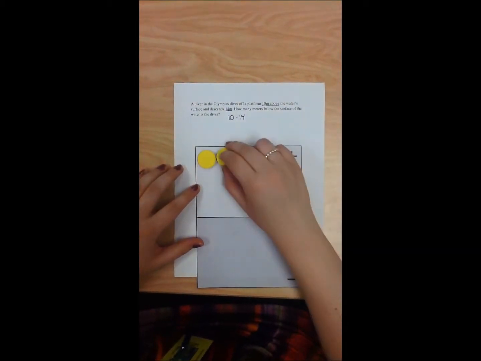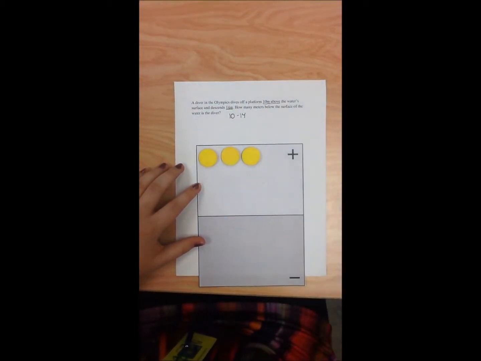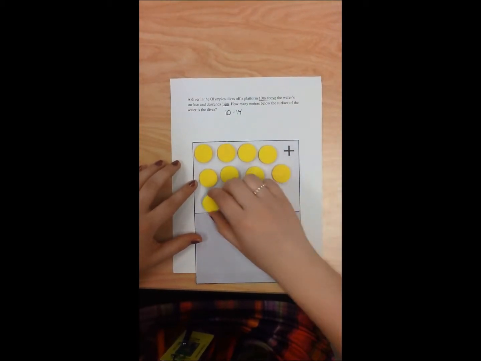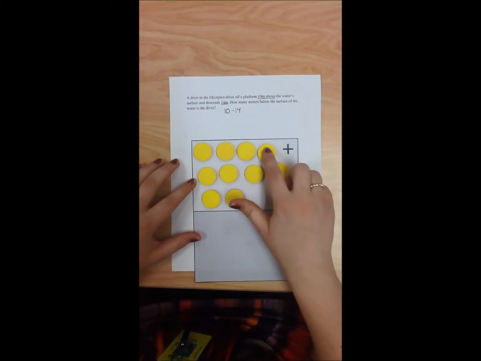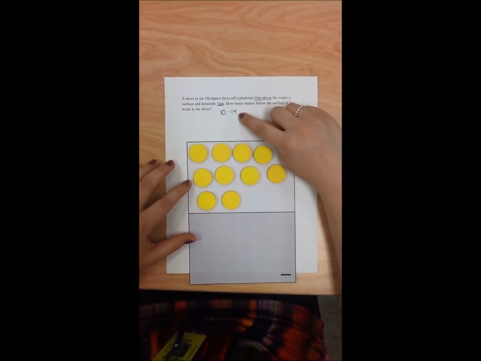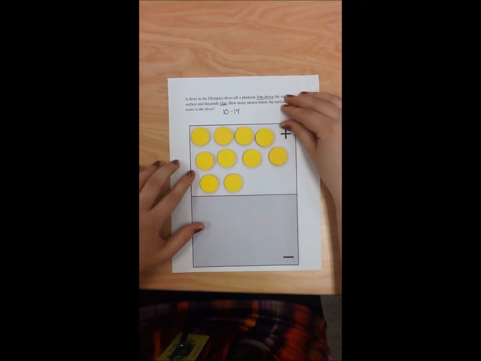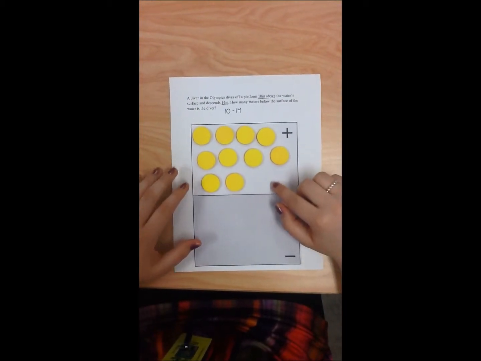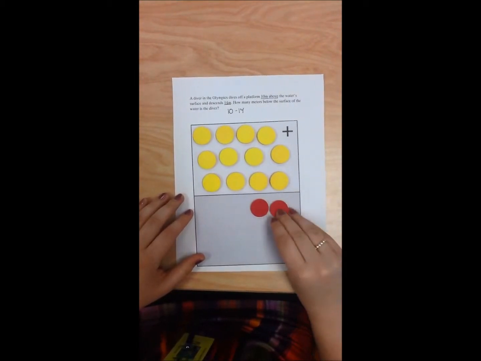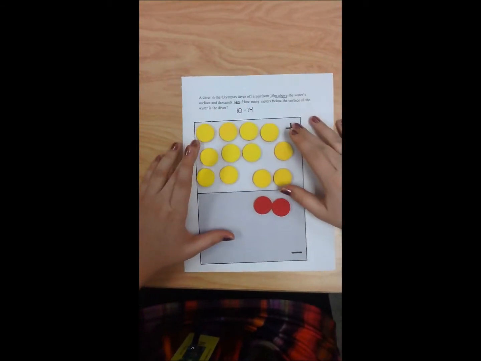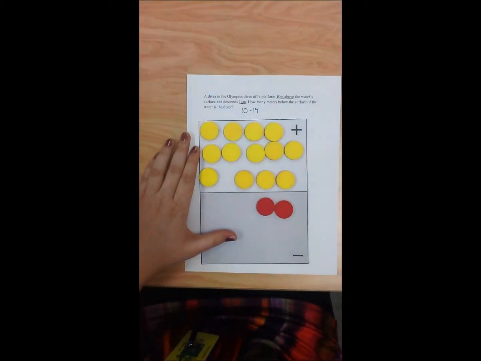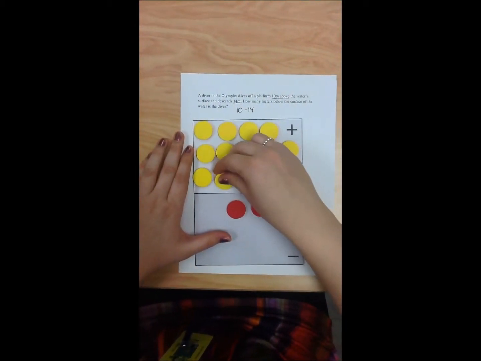So we know we start off with 10 positive integers. So here we have 1, 2, 3, 4, 5, 6, 7, 8, 9, 10 positive integers. But we need 14 to take away from for this problem. So we are going to have to add 0 pairs. So here's 1, 2 0 pairs. Let's make some more room. 3 and 4.